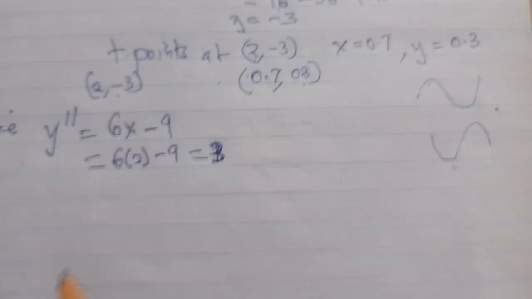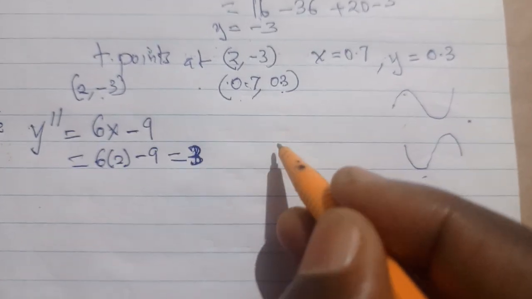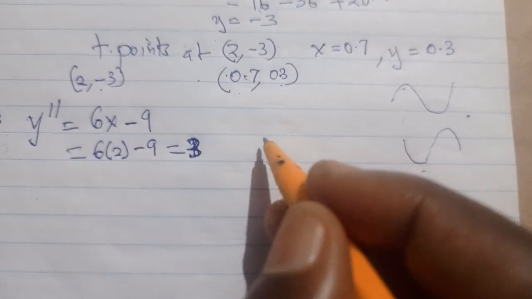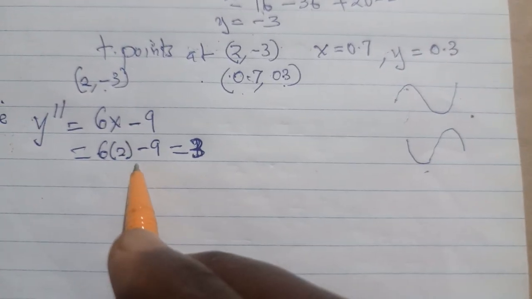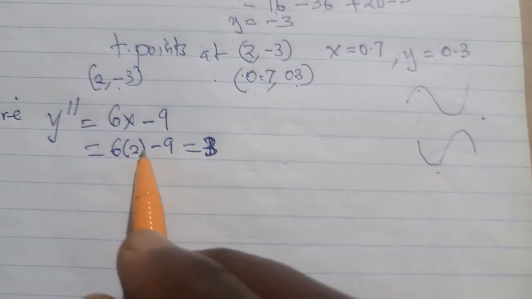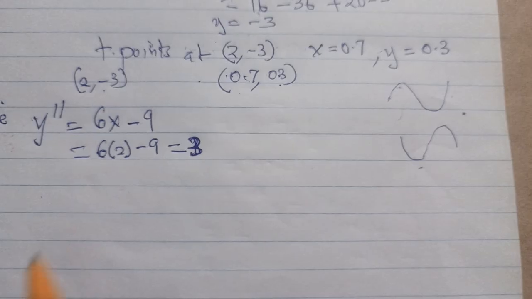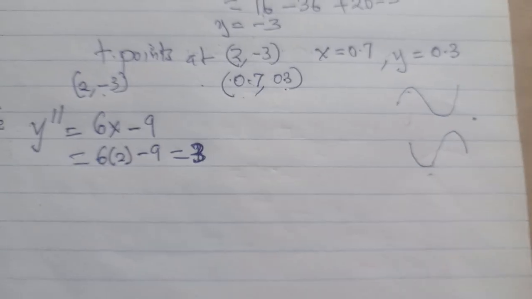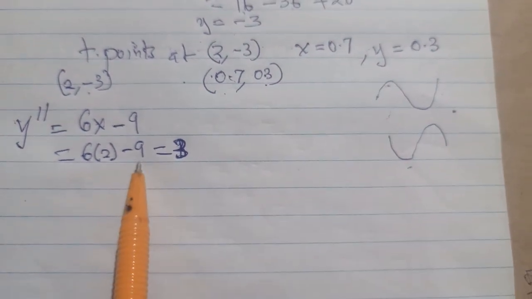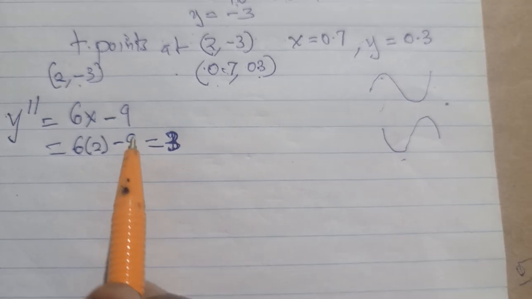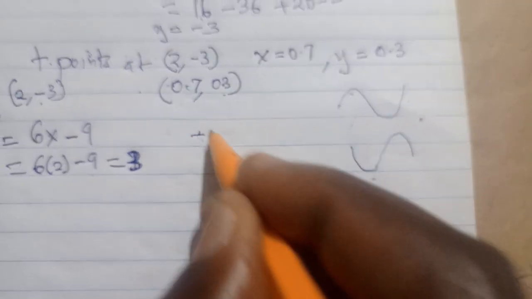Now once we do this, we ask ourselves this question. After getting the final value of the second derivative, is it positive or negative? It doesn't matter what the value is. What we are interested in at this stage is whether it is a positive number or a negative number.